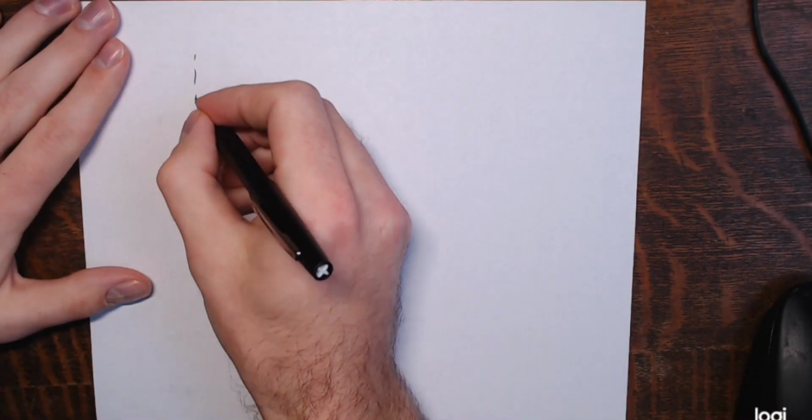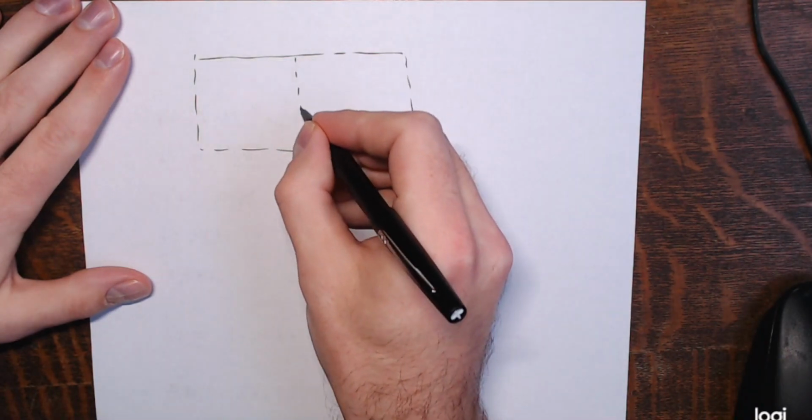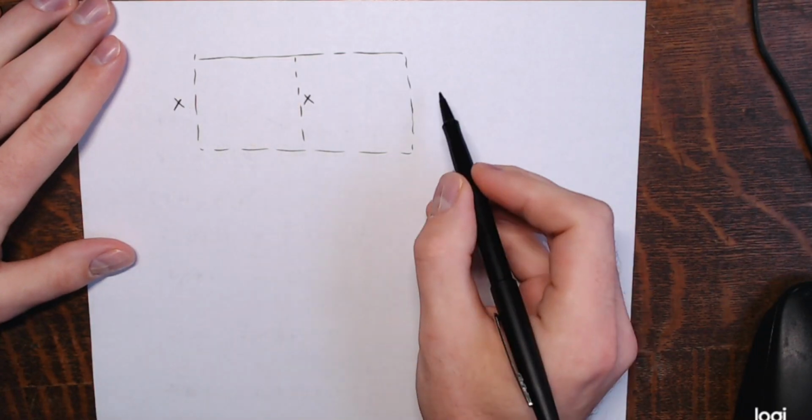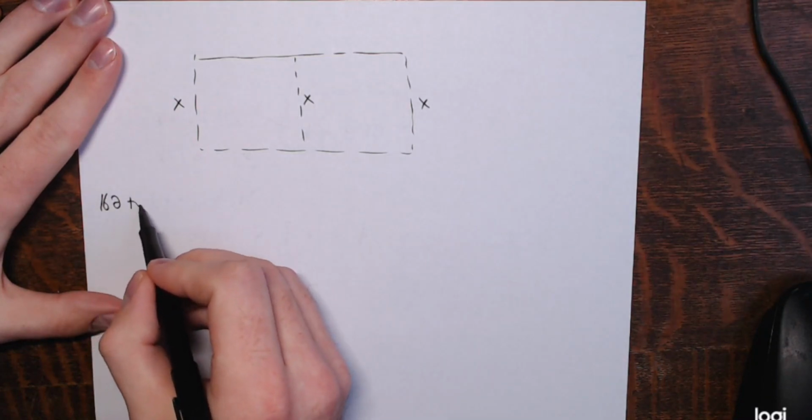All right, so once again we draw. So here's this picture they gave us. Nice rectangle with, again, I'll call these x feet, and x feet. And there's 162 total feet of fencing.